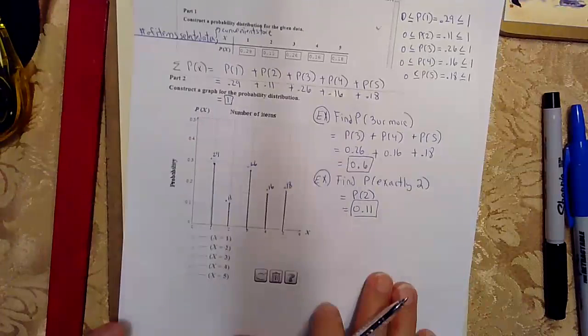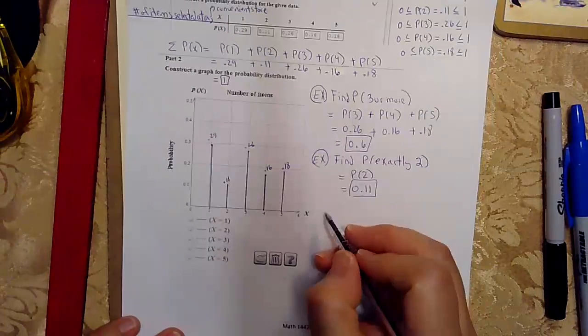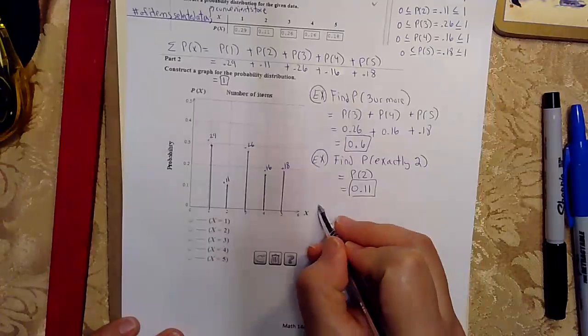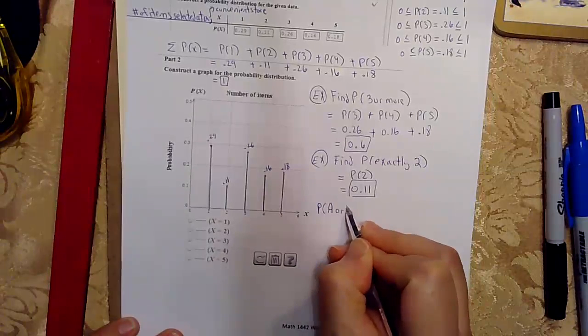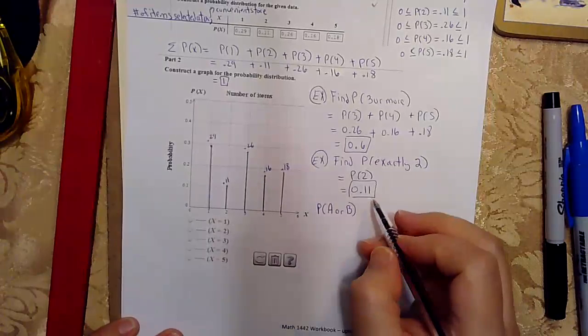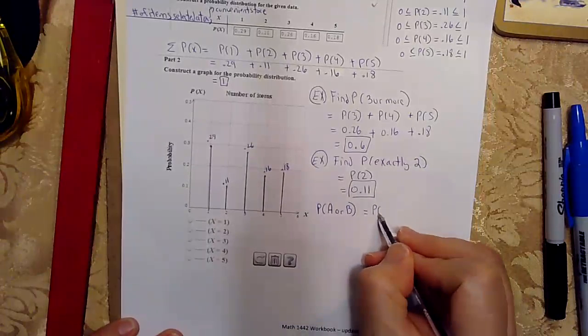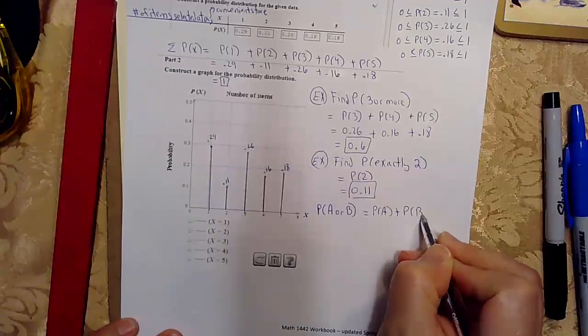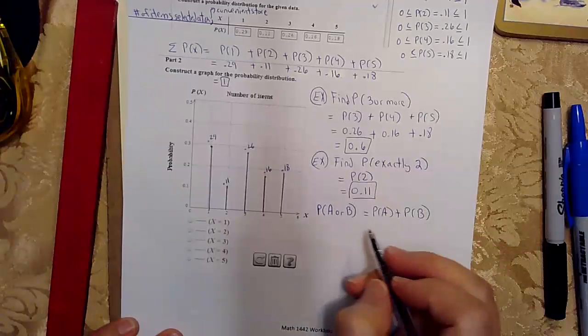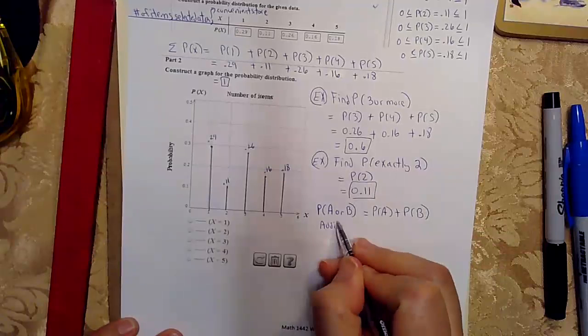Okay, let's do one more, but this one has to do with a definition. Let's go back to this definition that we saw from the previous chapter, chapter 4. Probability of A or B is equal to probability of A plus probability of B. This is using the addition rule.